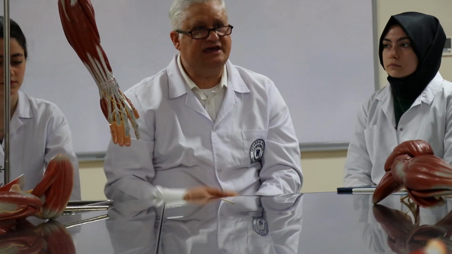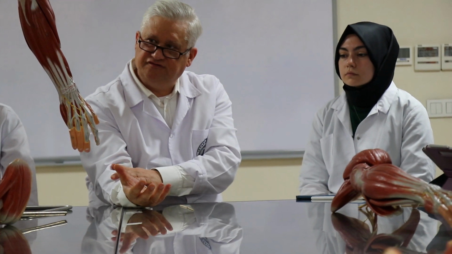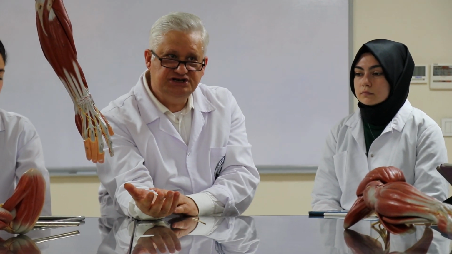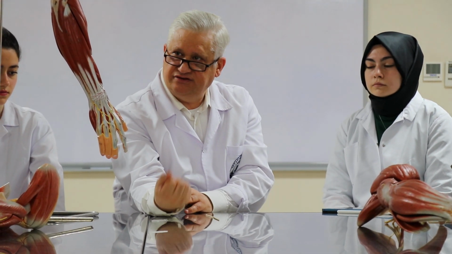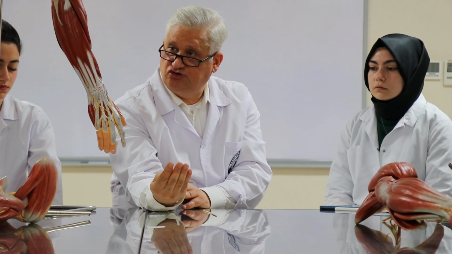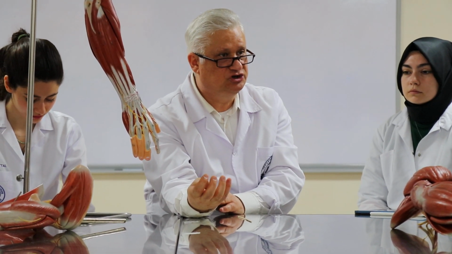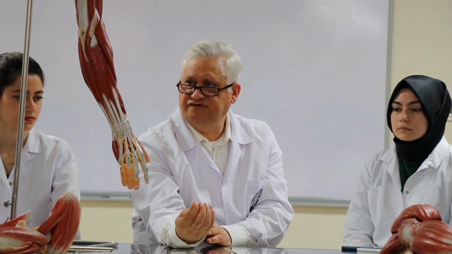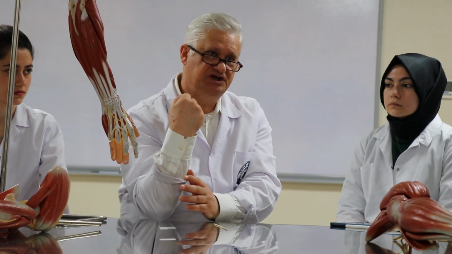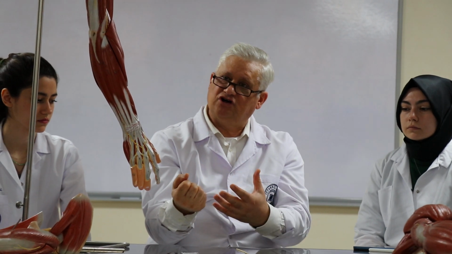So basically, the anterior compartment flexor muscles are involved in what? Flexion of the hand, flexion of the metacarpophalangeal joint, and flexion of the interphalangeal joints, the proximal interphalangeal and distal interphalangeal. So they are primarily involved in flexion.